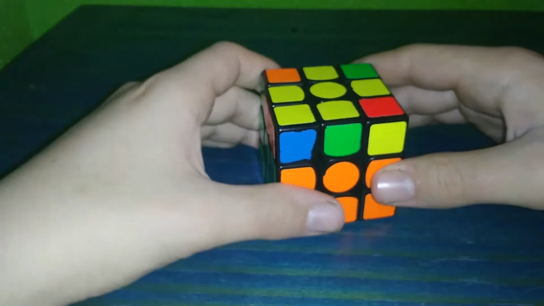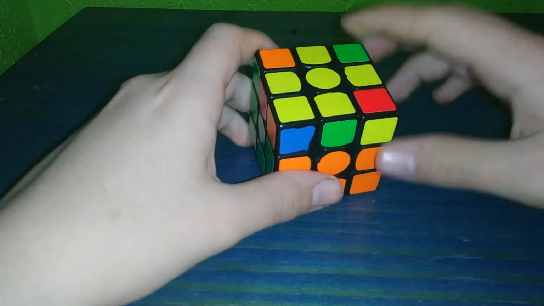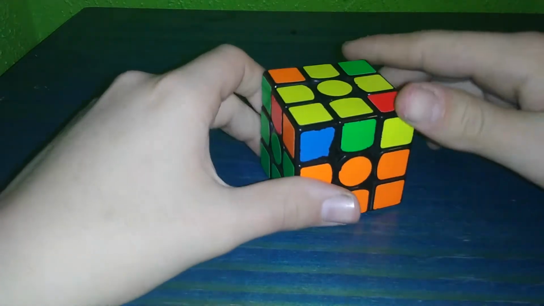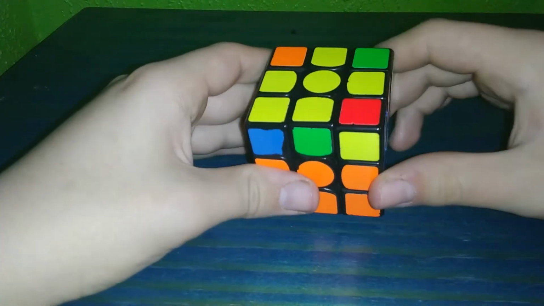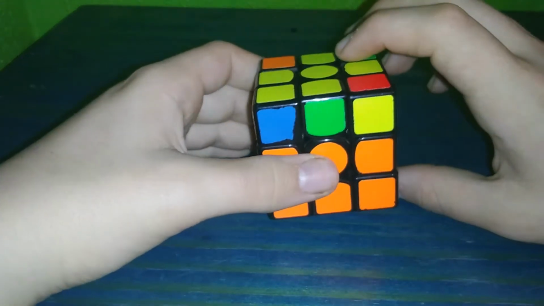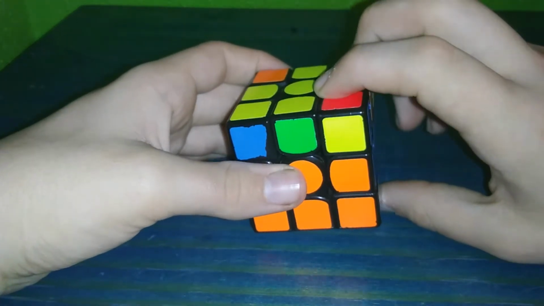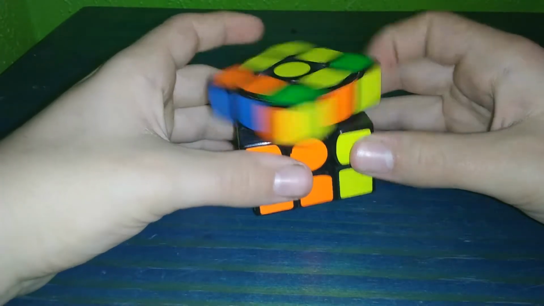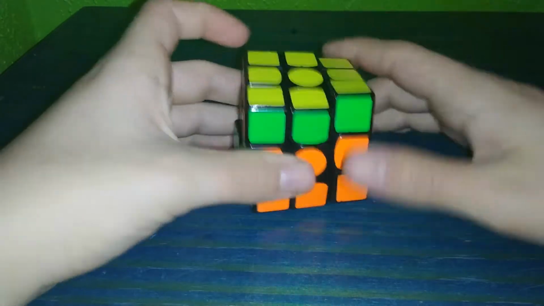So the next case is called Sune, which kind of looks like a fish. If you hold it like this, kind of looks like a fish. So when you have this case, you're going to hold the cube like this, and you're going to do a very easy algorithm that can be executed in less than a second with some practice. R, U, R prime, U, R, U2, R prime.